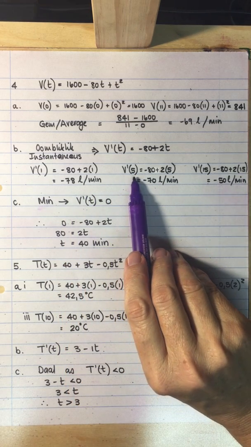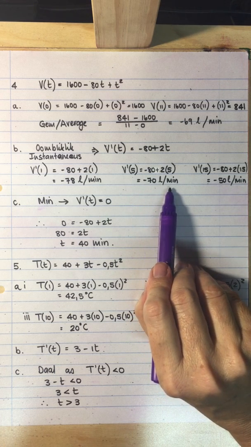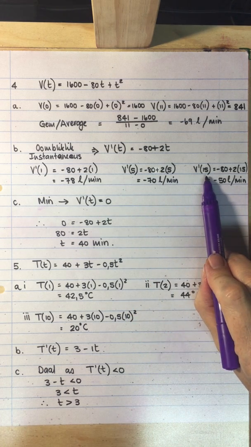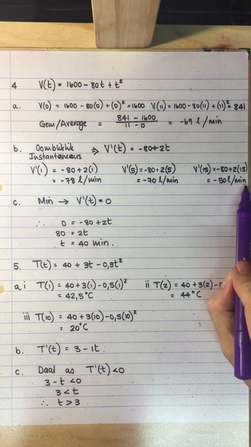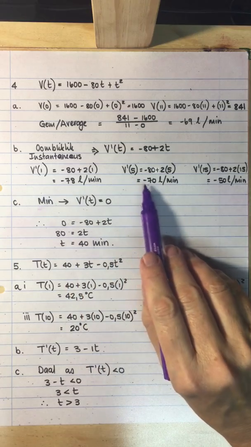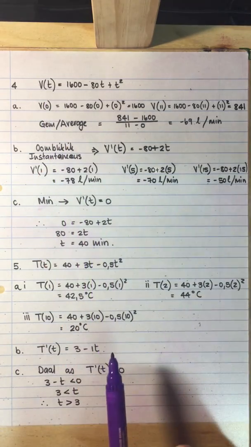Similarly, at 5 minutes, the rate of change is minus 70 liters per minute, and at 15 minutes, the rate of change is minus 50 liters per minute. The negative in each instance indicates that the volume in the tank is decreasing.